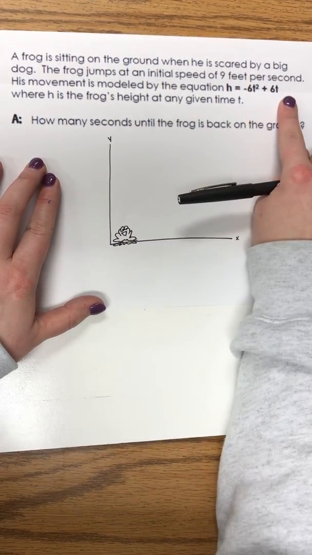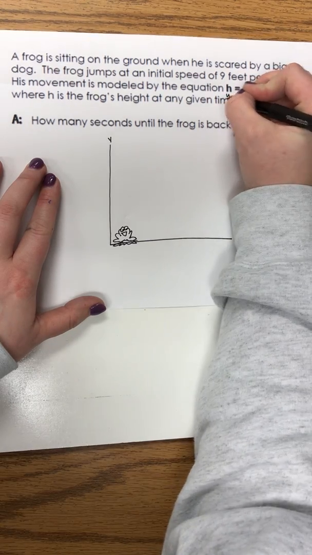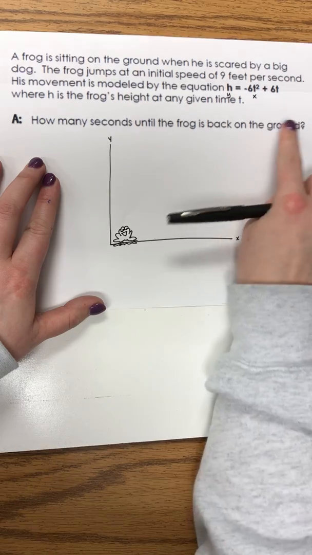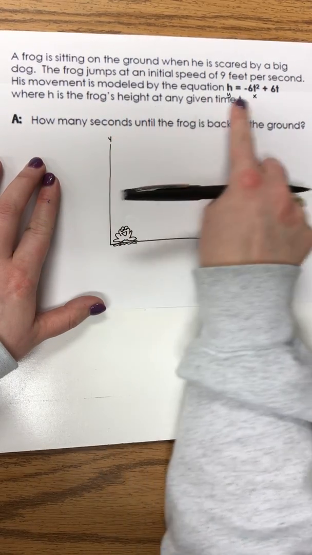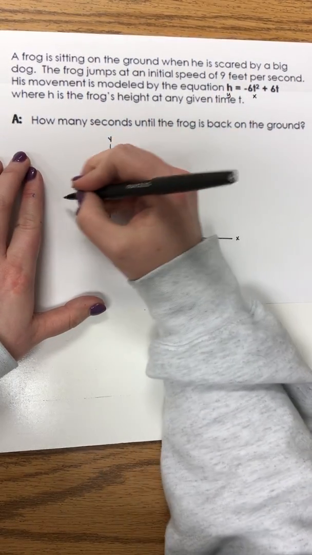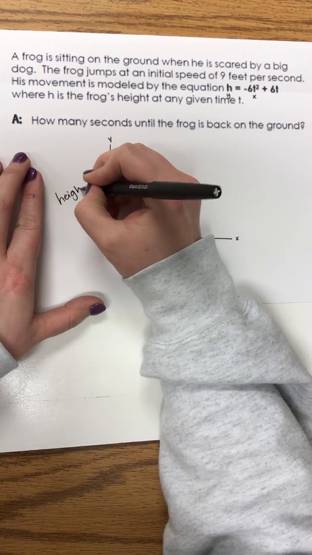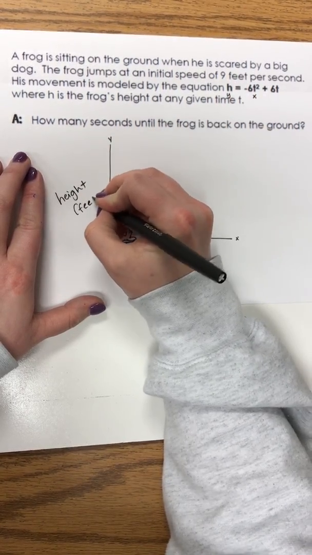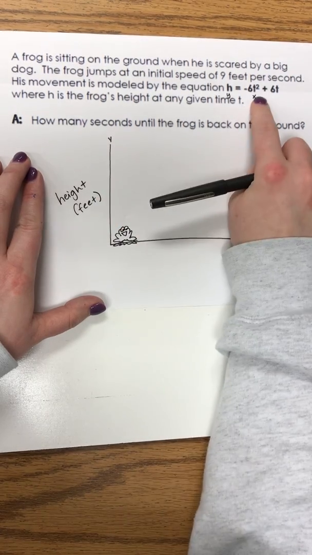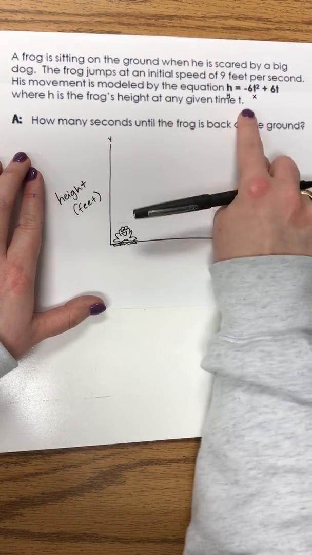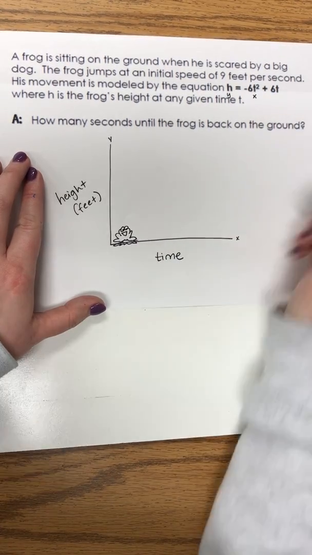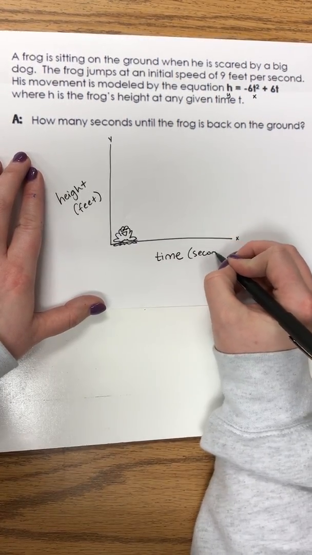So up here in the equation, h is kind of like what our y usually would be, and t is really what our x would usually be. So down here when it says that h is the frog's height, that's our y value. So over here I could label this height, and I think even in the problem it said feet. So this is in feet. Okay, and then over here, t is like our x, and that was time. So this is time, and if I look more specifically, it even says seconds right here. So this is in seconds.